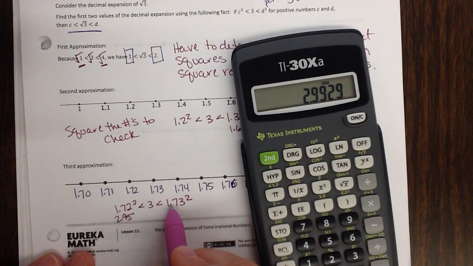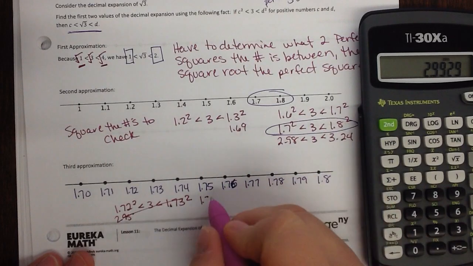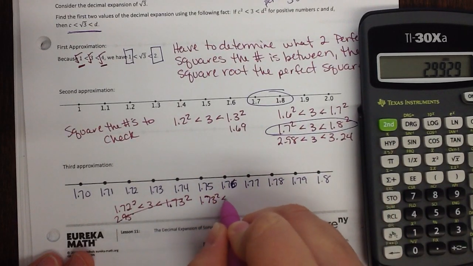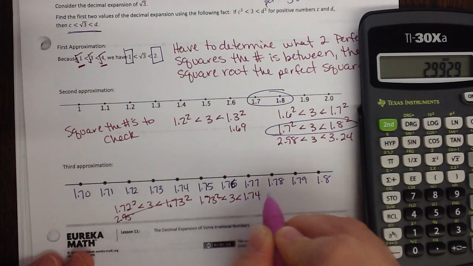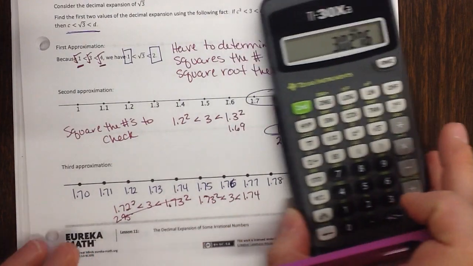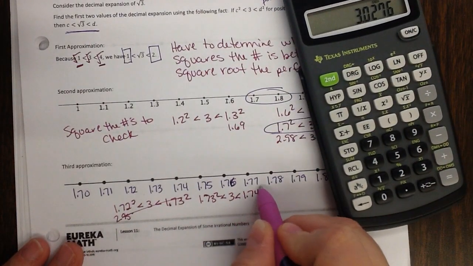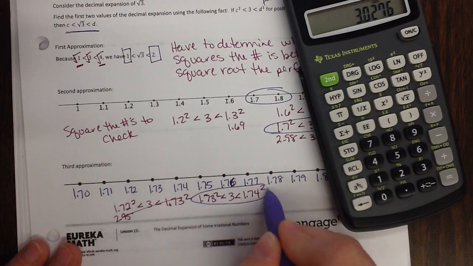Check the large end. Not quite 3. 3 is not less than that. So 1.73 squared, is that less than 3, which would be less than 1.74 squared? Let's see, 1.74 squared. Yes. So it would be in between these two numbers.